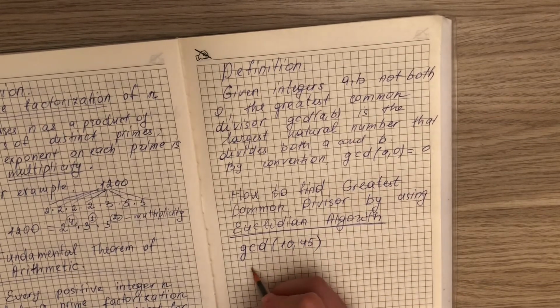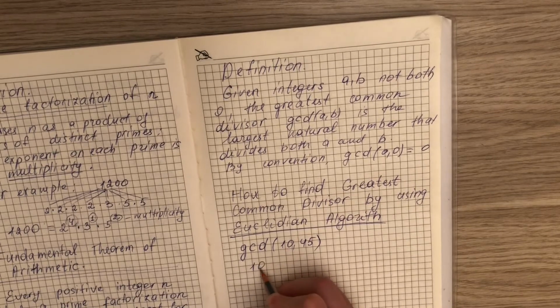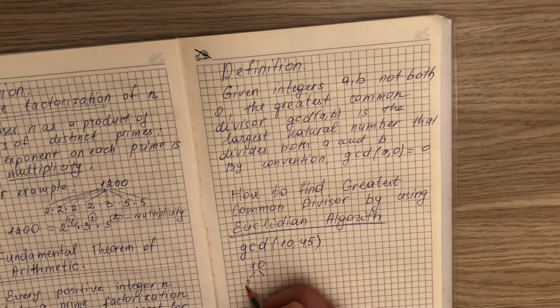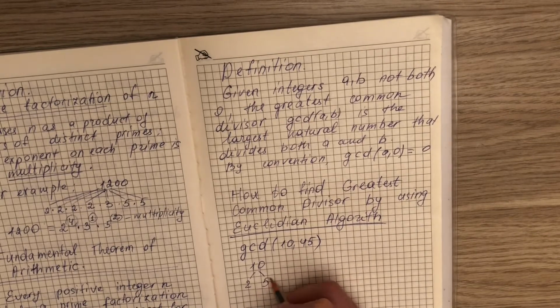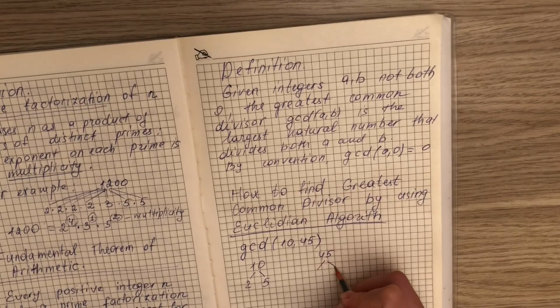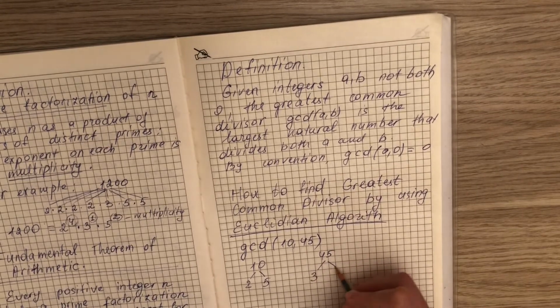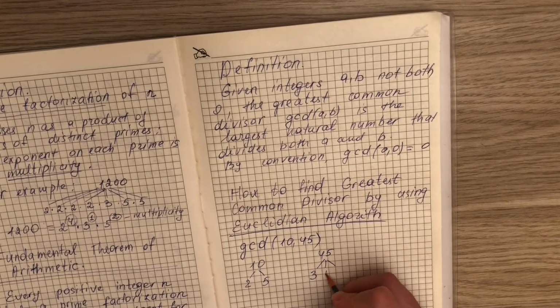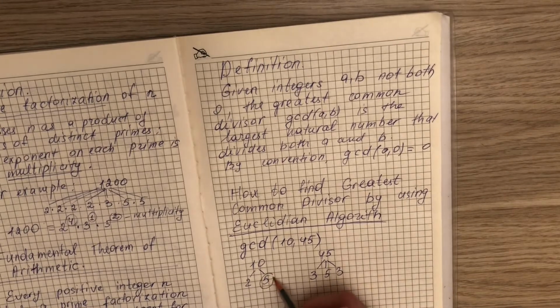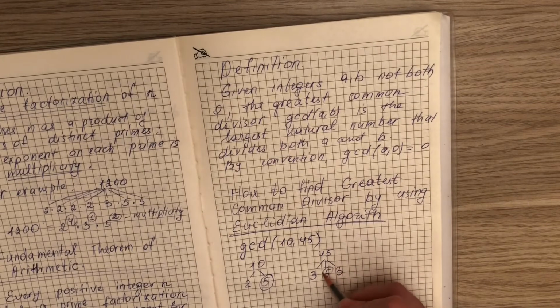The factors of 10 are 2 and 5. The factors of 45 are 3, 5, and also 3. So the greatest common divisor is, as you see, 5.